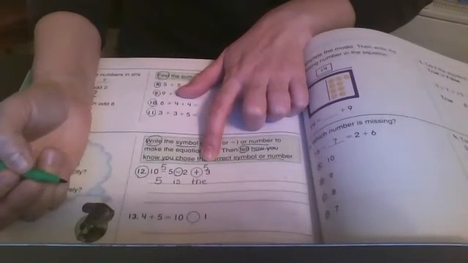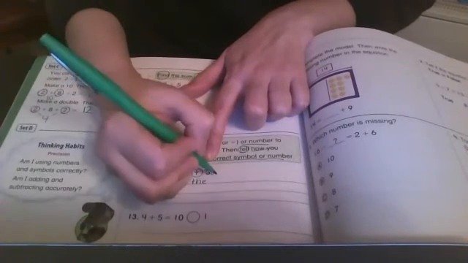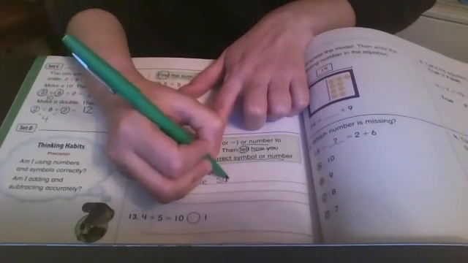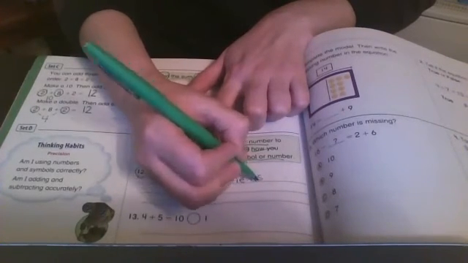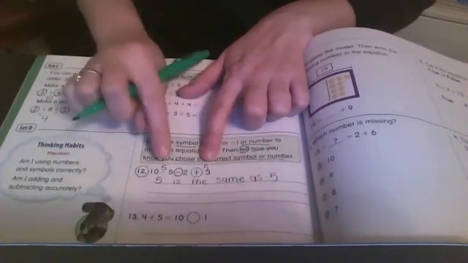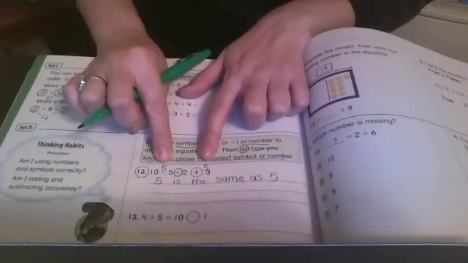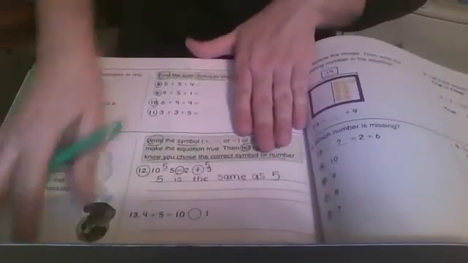You guys know. Same, right? 5 is the same as 5, right? I have 5 over here, I have 5 over here, and 5 is the same as 5. So we just proved it, okay?